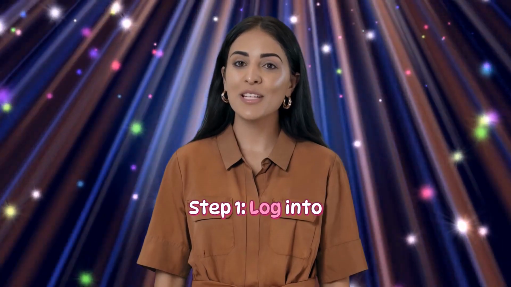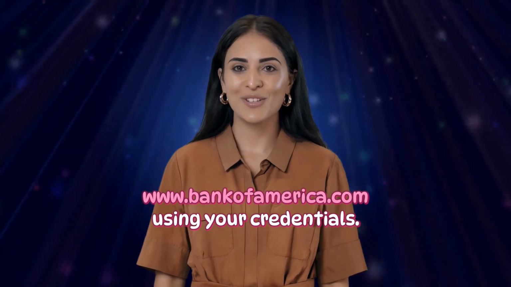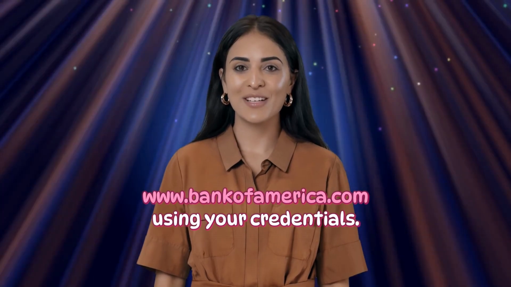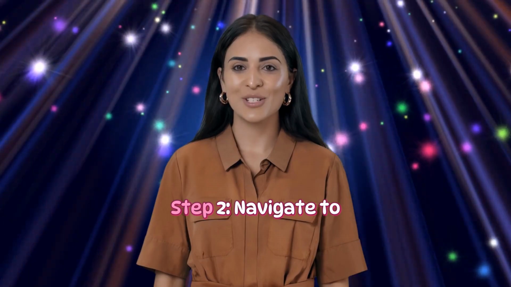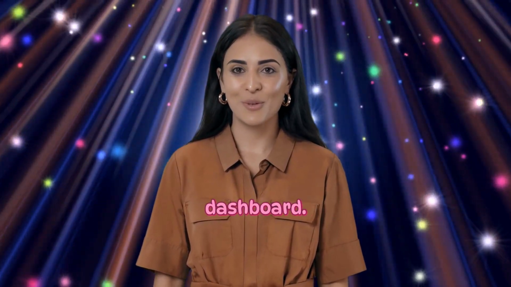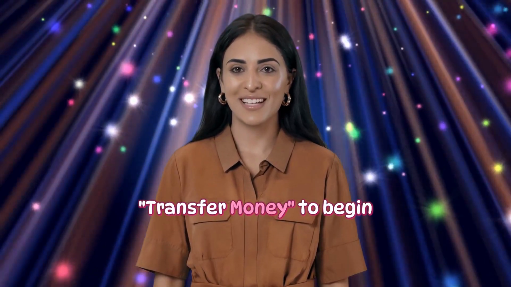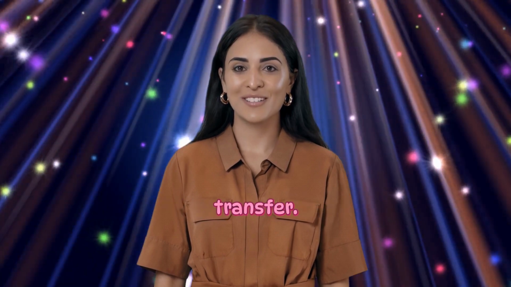Step 1. Log into your Bank of America online banking account at www.bankofamerica.com using your credentials. Step 2. Navigate to the Transfers section from the main menu or dashboard. Step 3. Click on Make a Transfer or Transfer Money to begin setting up your recurring transfer.